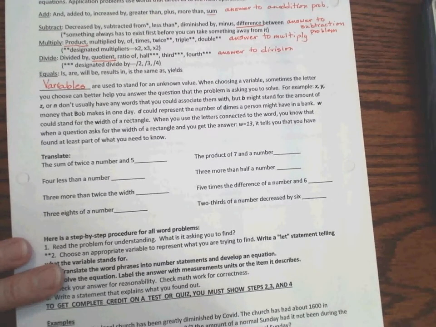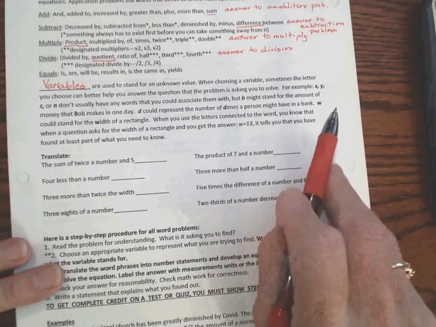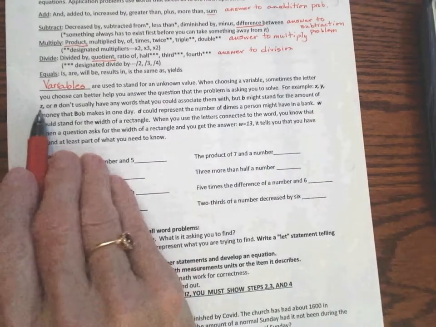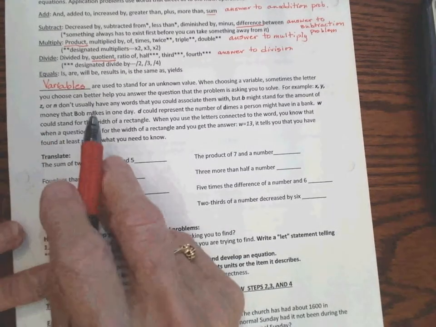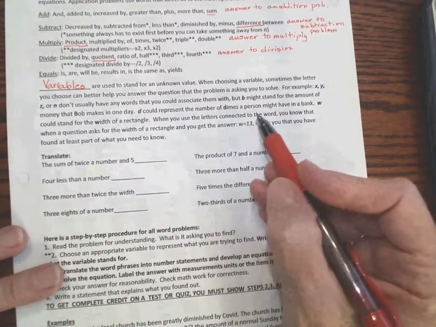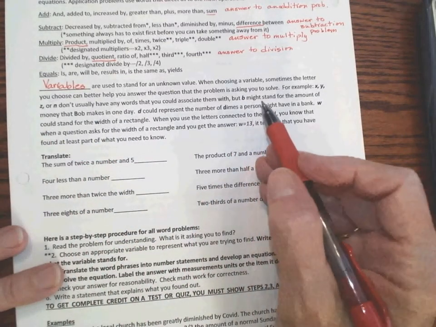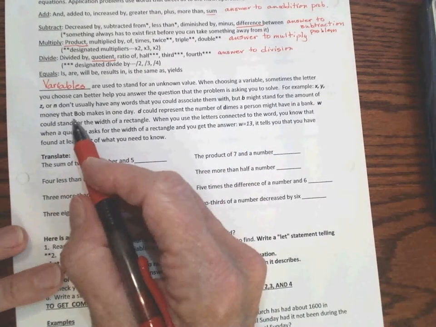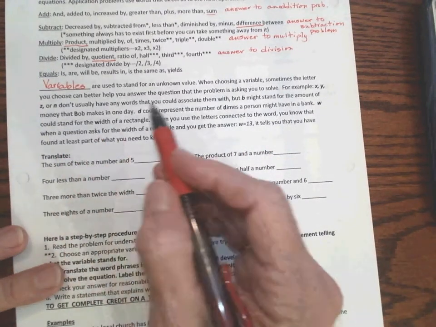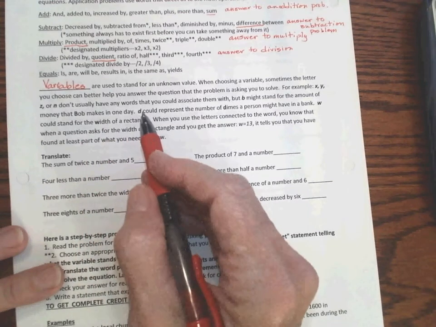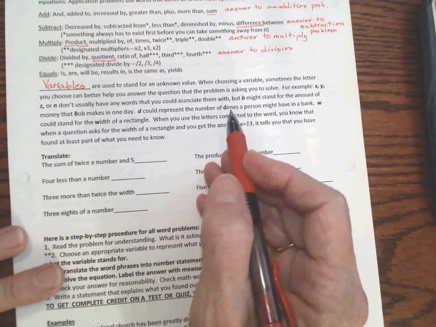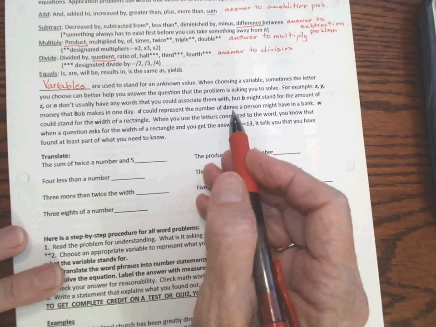So most of the time, X's, Y's, N's, or Z's don't usually have any words that are associated with them. But if you use a B for a word, that might be the amount of money that, say, Bob has. So the B would be connected to a special name of something. A D might represent the number of dimes that a person might have in a bank.